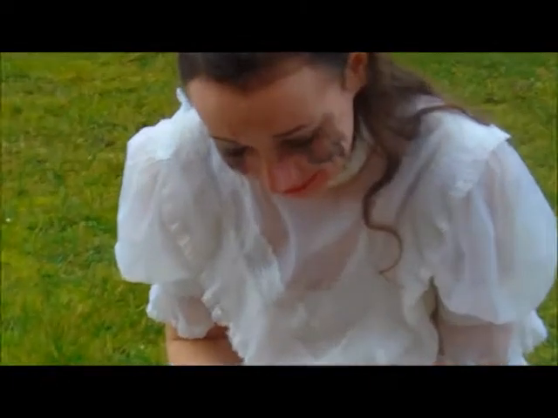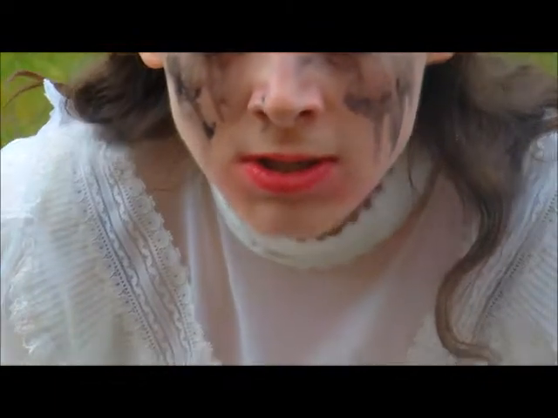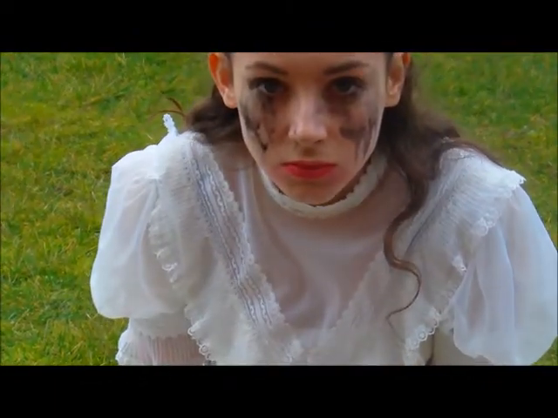We decided to use many close-up shots of the bride to show an uncanny atmosphere and her facial expressions to scare the audience.